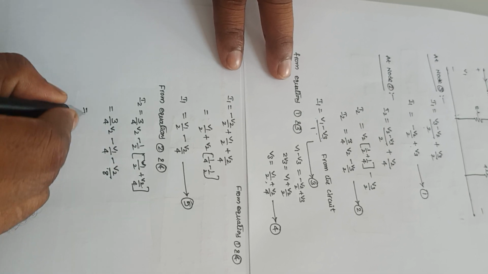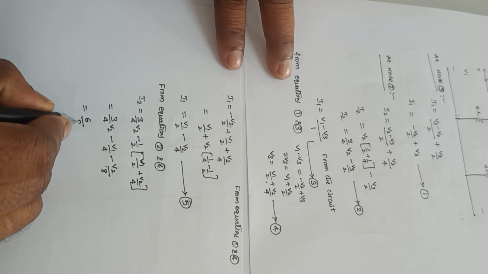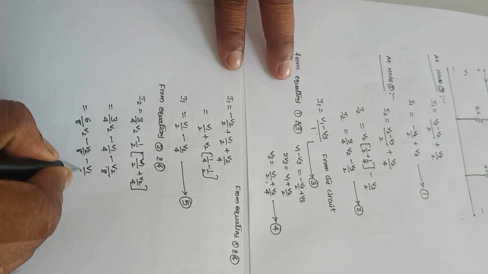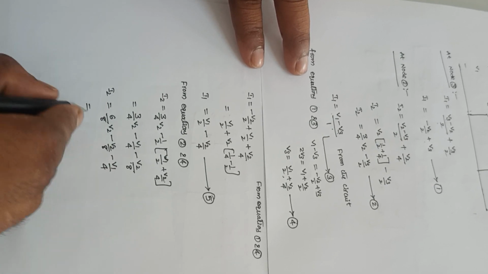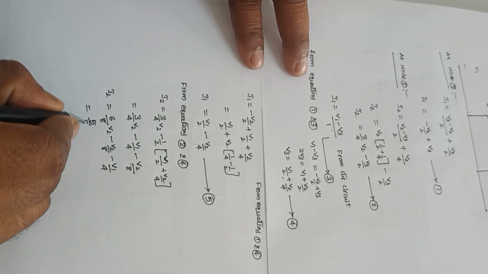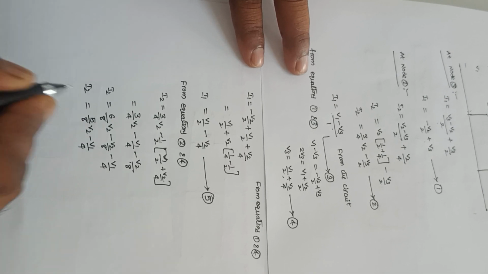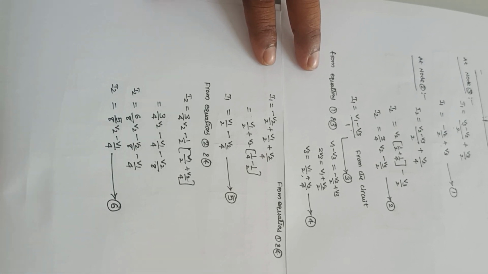If I write 3 by 4 as 6 by 8, it is 6 by 8 V2 minus V2 by 8 minus V1 by 4. So I2 is equal to 5 by 8 into V2 minus V1 by 4. So this is I2, let us represent this as equation number 6.